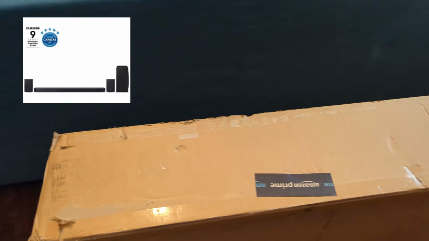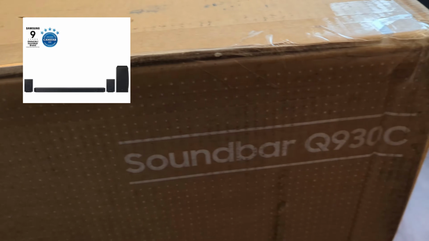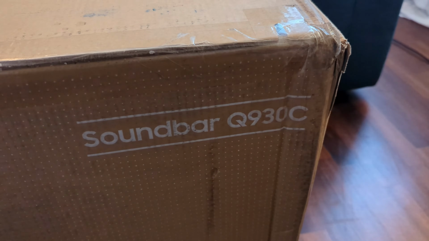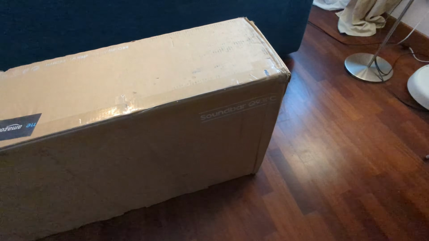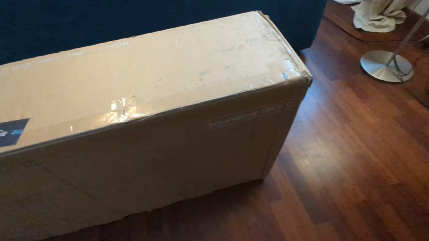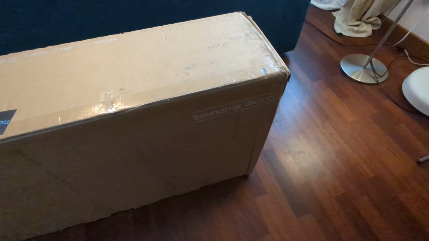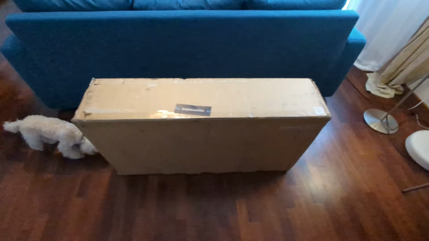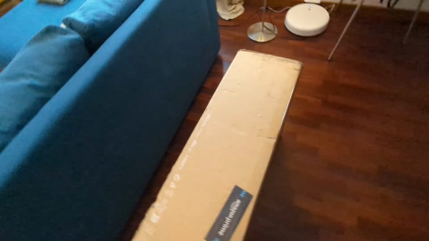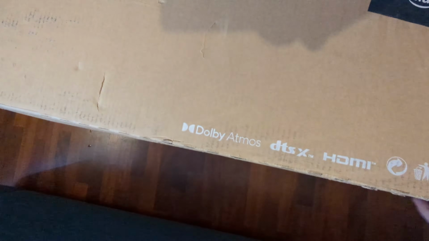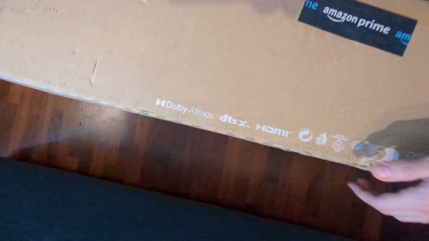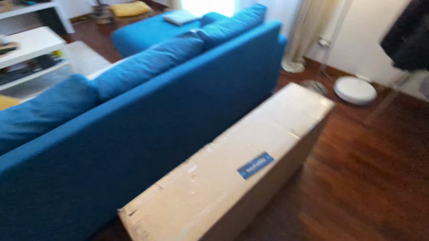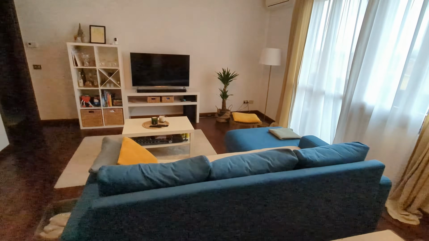I'm talking about the Samsung Soundbar Q930C. C stands for the production year 2023. There is also a B version from 2022, how I understood. And the main focus of my interest and why I bought this is this sign here, which says Dolby Atmos. So, first impressions, I will give you that.